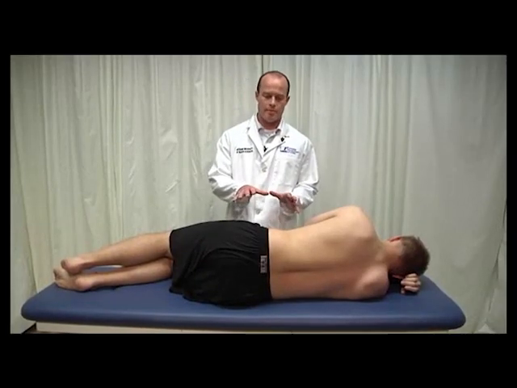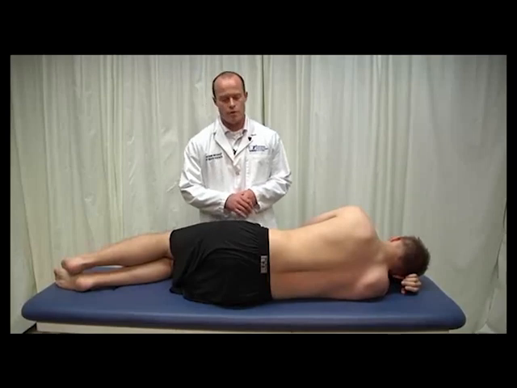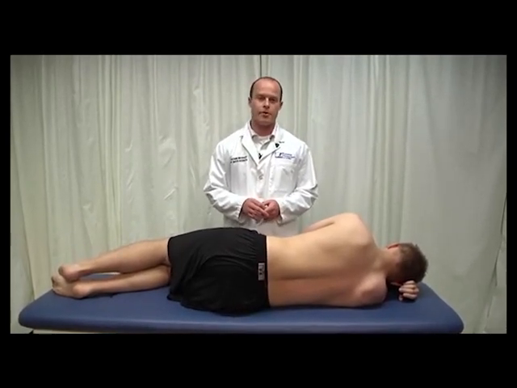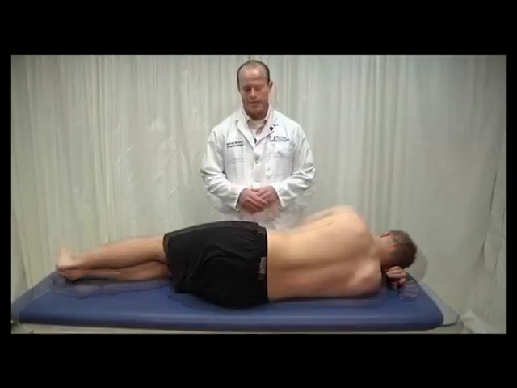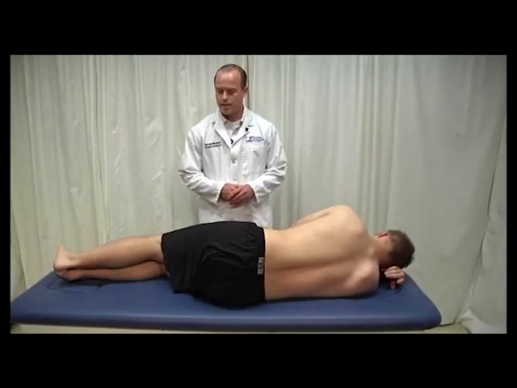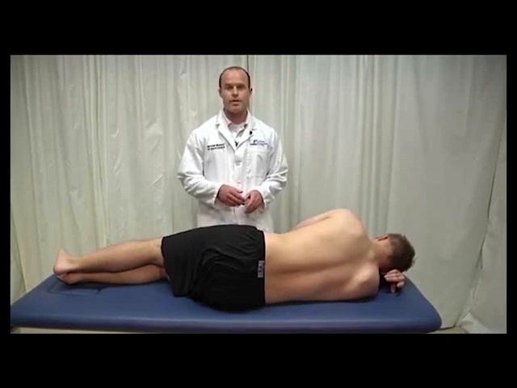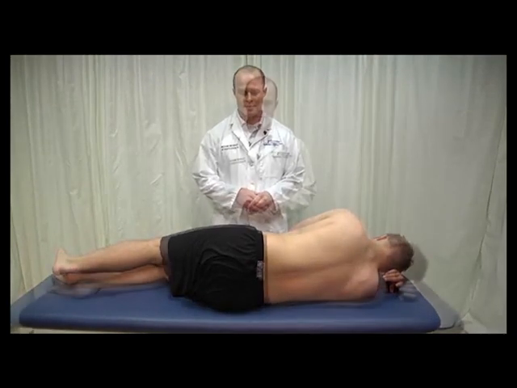Now that we have addressed the lumbar region with our soft tissue, we're going to be addressing a diagnosis of L3 extended rotated right side bend right. So to begin, we have our patient lie in the lateral recumbent position on his right side because that is the side of the rotated posterior transverse process.